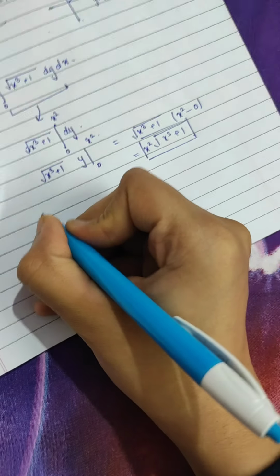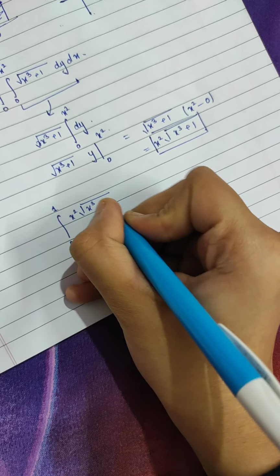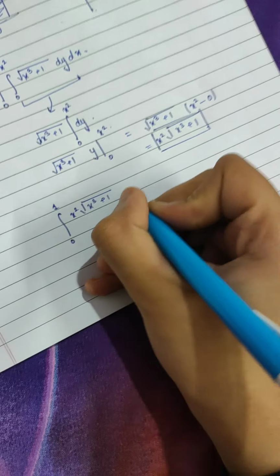That means we have reached here. Now what? Now even an easier part, it's just substitution. We'll be doing this. Let x cube plus 1 equal t square.